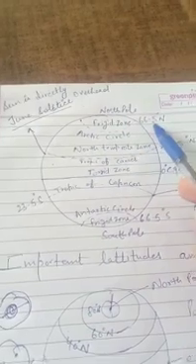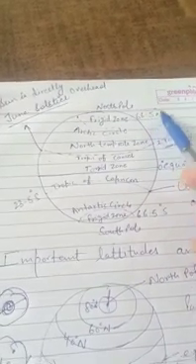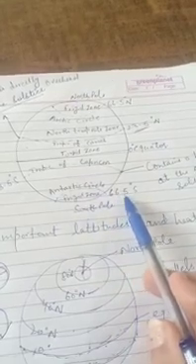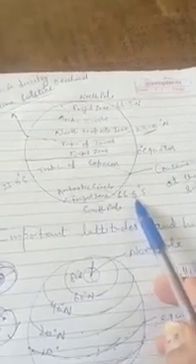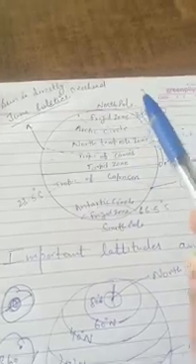This is the Arctic Circle at 66.5 degree north, and this is the Antarctic Circle at 66.5 degree south of the equator.